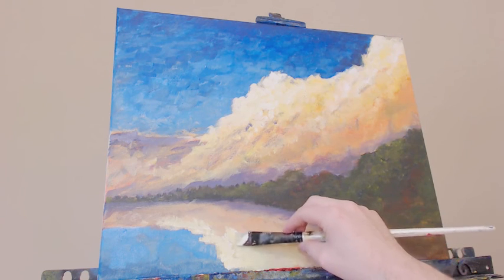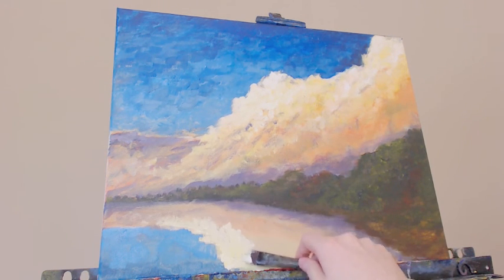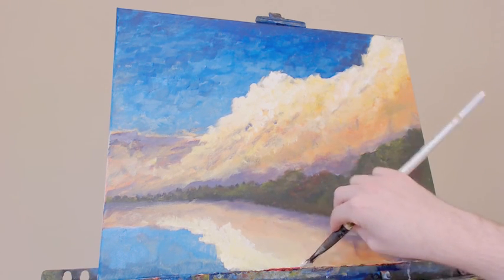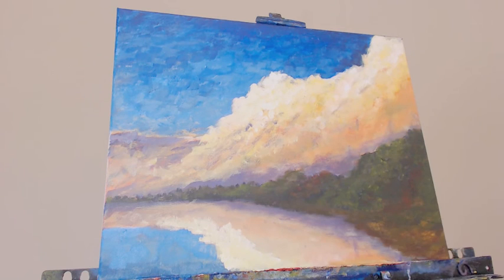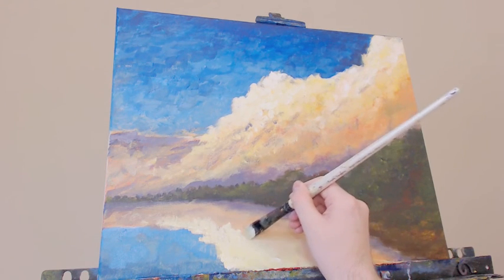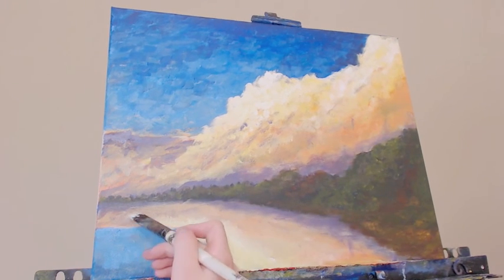Just about done. Really trying not to get hung up on the details too much with this, getting a few more indications down, and we'll move on. Anyone can learn how to paint, doesn't matter how old you are or how young you are. Just pick up a brush and give it a try. It's a lot of fun and well worth the effort.